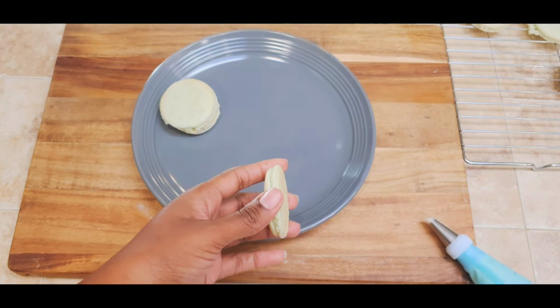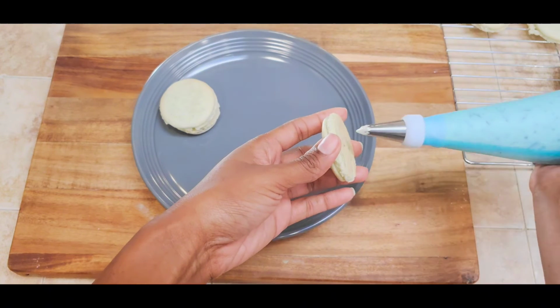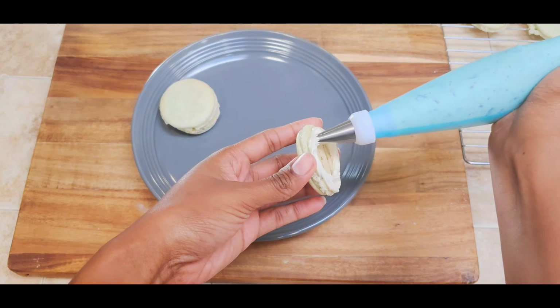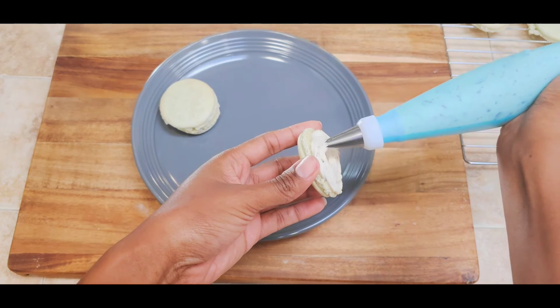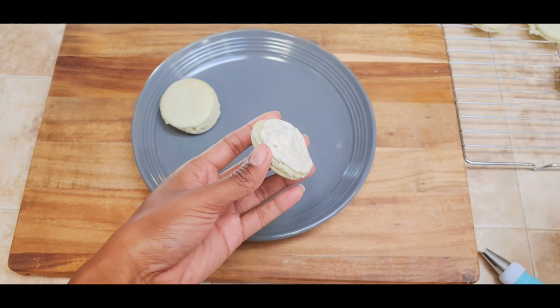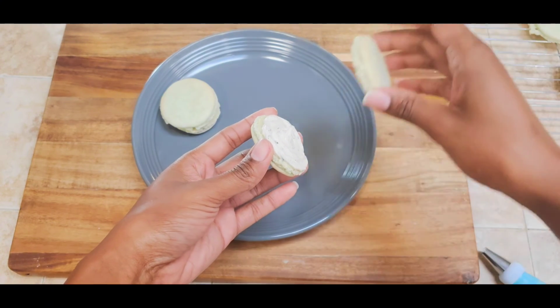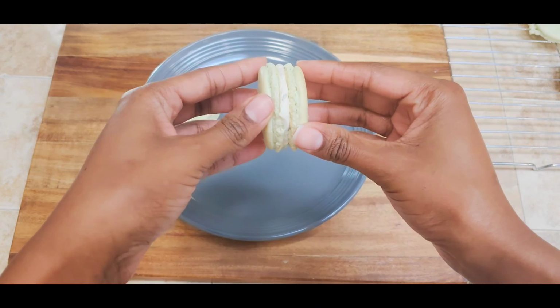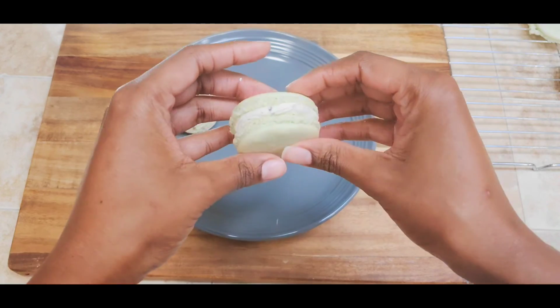In order to check the doneness, you just want to touch the top of one of the macarons, and if it wiggles, then it's underdone. If it doesn't move, then it's cooked perfectly, and you don't want any browning on the top. So if you got browning, then it's overcooked. Once the macarons are done, you want to leave them on the baking sheet to cool completely before transferring them to a baking rack and filling them.